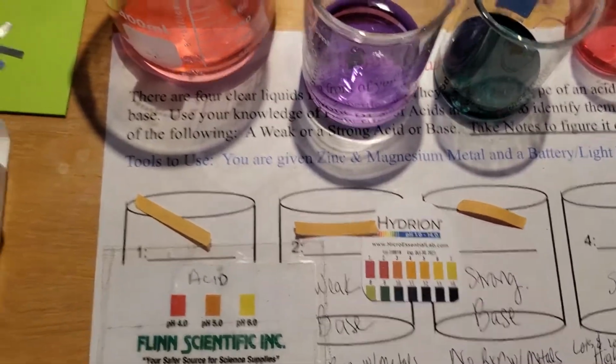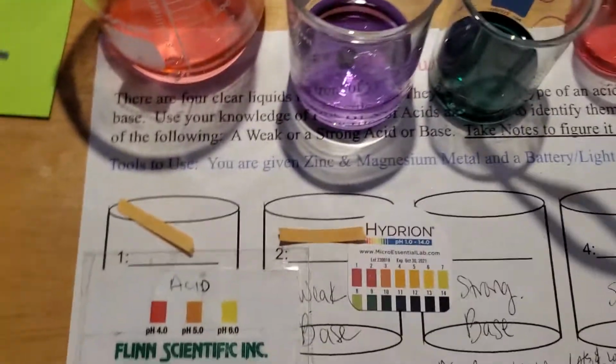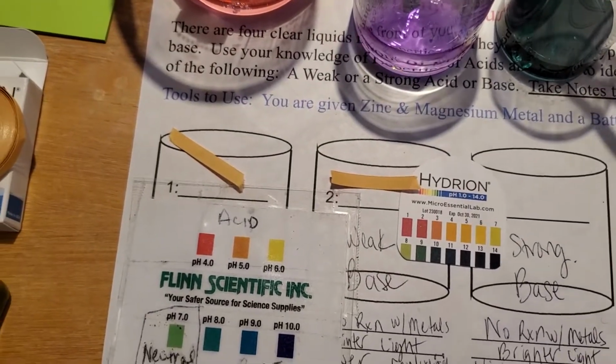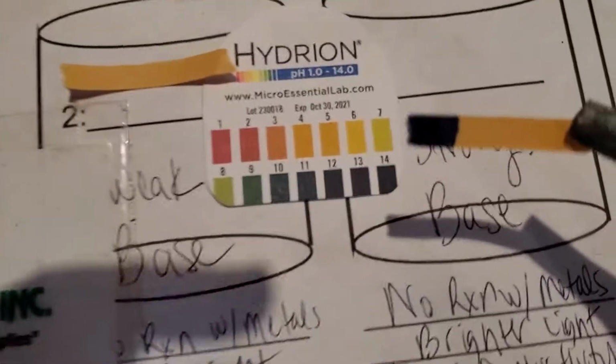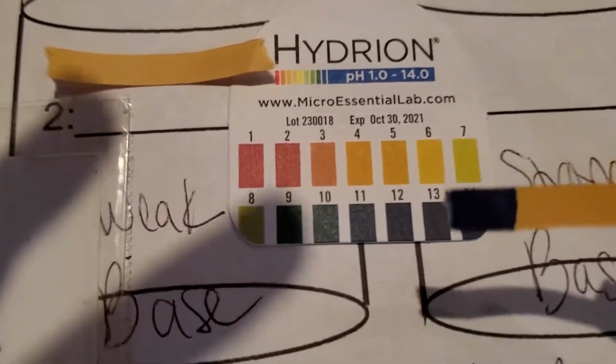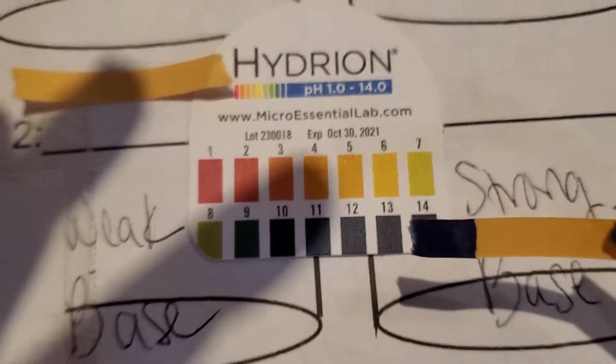Right? Let's try this base. I'm not going to use my fingers. I'm going to use the tongs. This one is the one I'm curious what is going on. Yeah, see, I feel like maybe the indicator is off or something, because you can see it's like a 14.